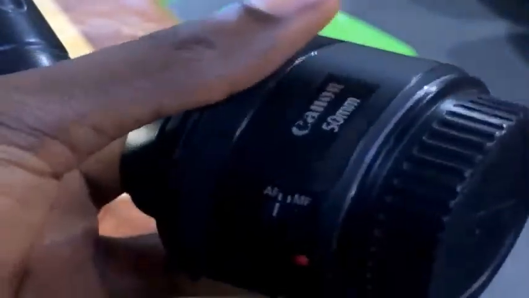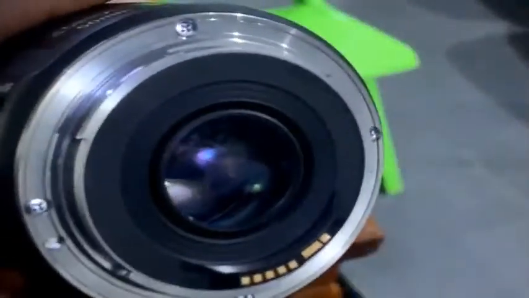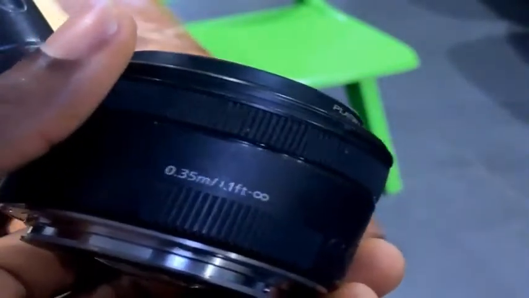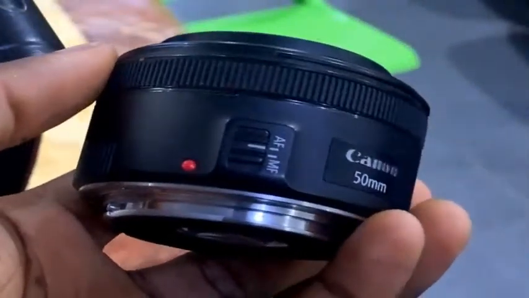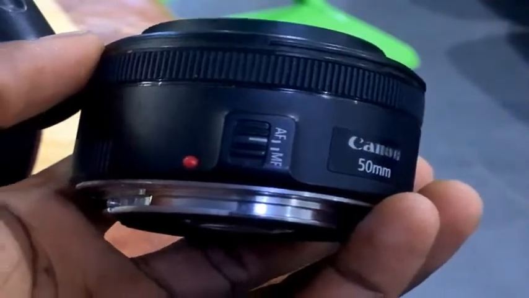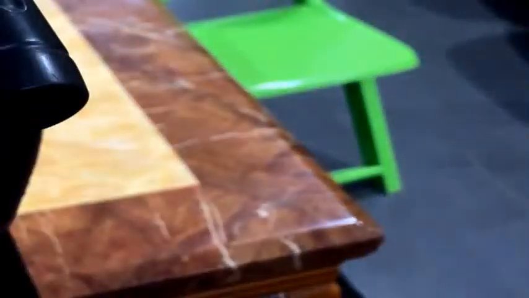Let me open it. As you can see, this is a prime lens. It has autofocus, and it has manual focus. So that is what we call prime lens in videography.